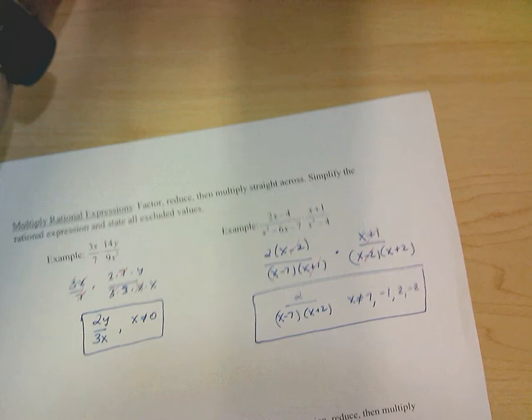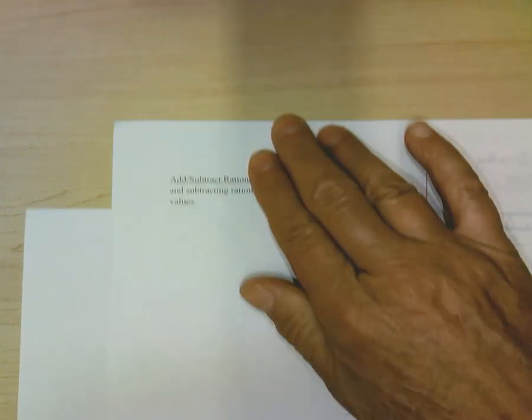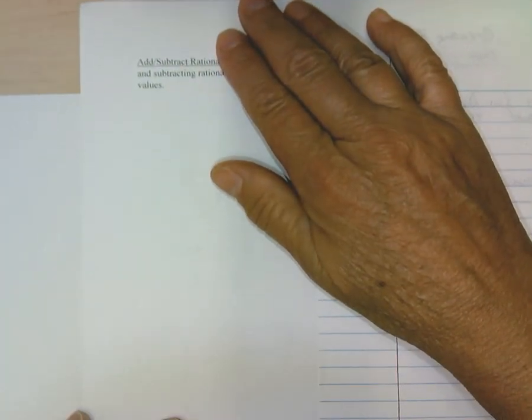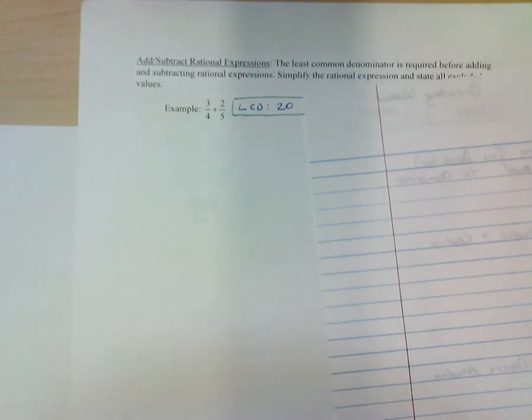The next thing we're going to do with rational expressions are adding and subtracting. This one takes a little bit more work. And I know, like when you're in school, you learn how to add and subtract numbers first, then multiply and divide. But in rational expressions, it's easier to multiply and divide than it is to add and subtract. So in adding and subtracting, you have to have a least common denominator. And there's different ways to be taught this also, so I'll go through both ways.